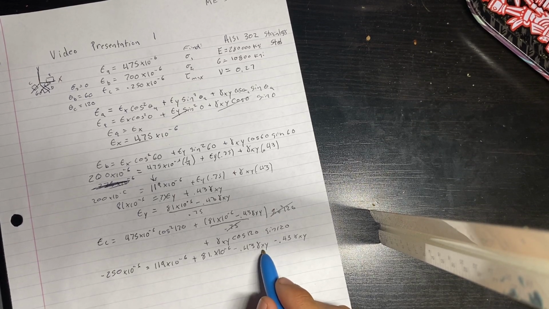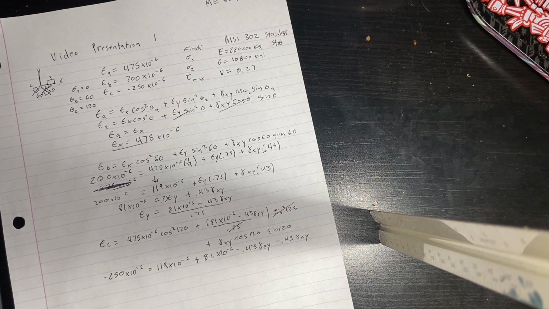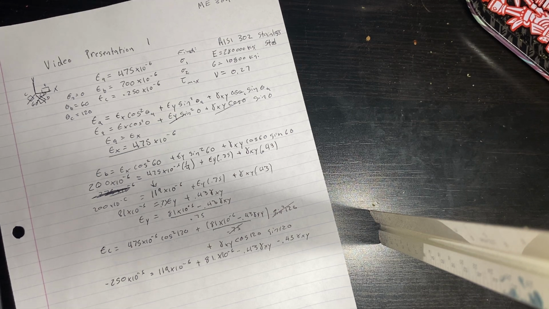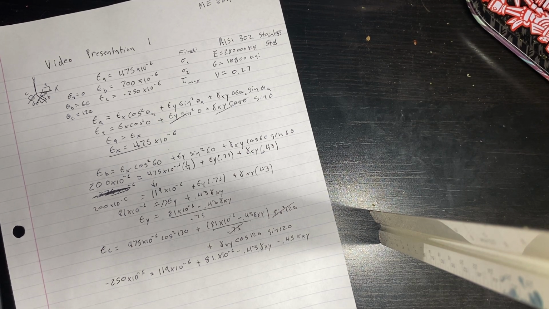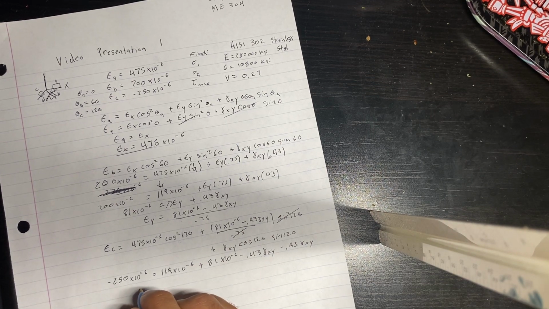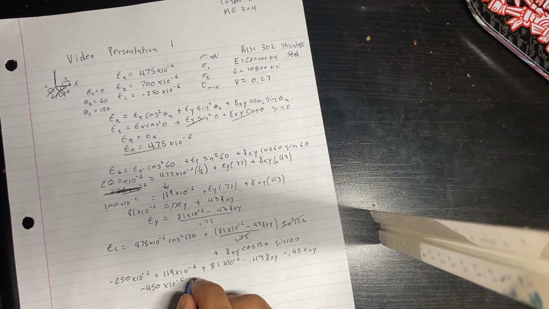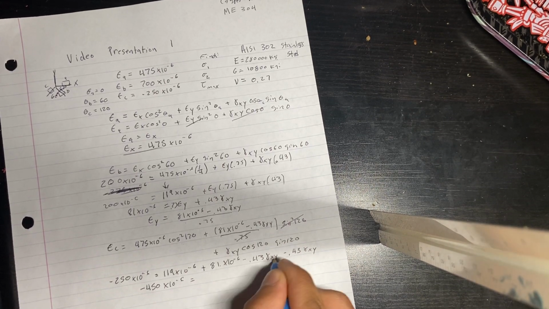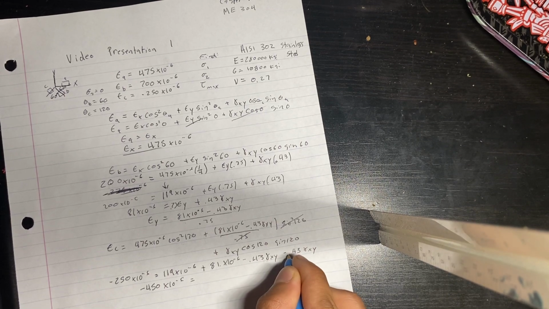All right, simplifying. We're going to be solving for gamma xy here. So these are going to be negative 450. These two added together are 0.86.